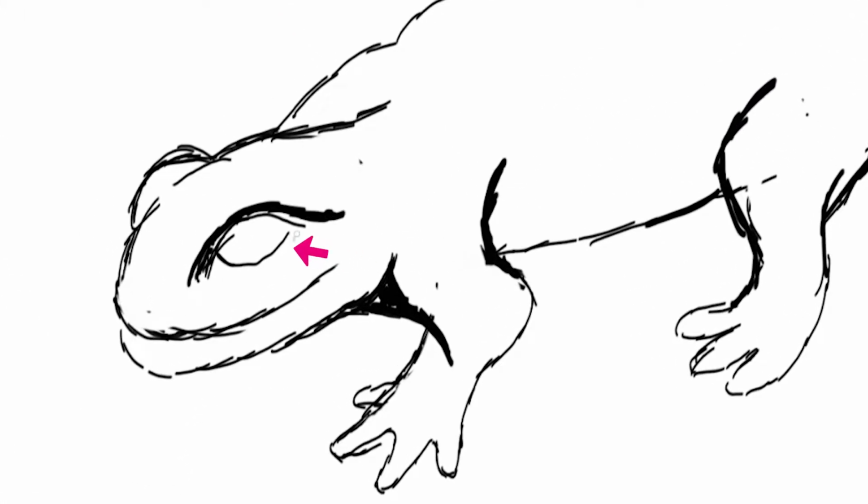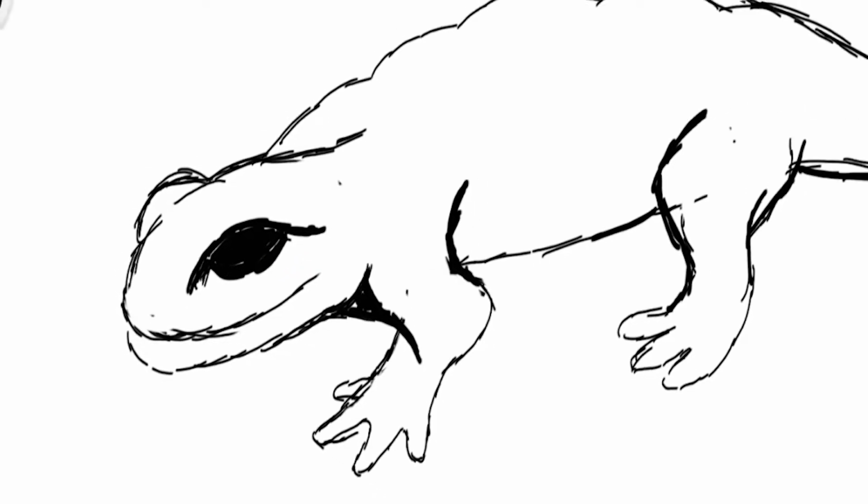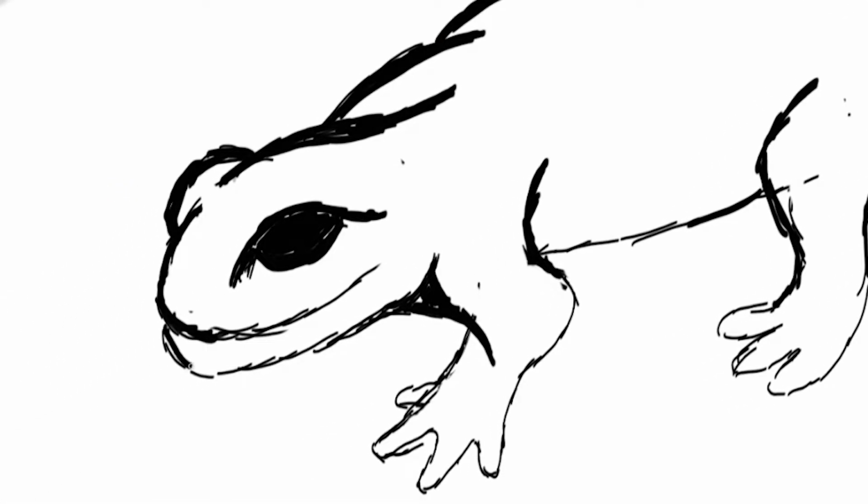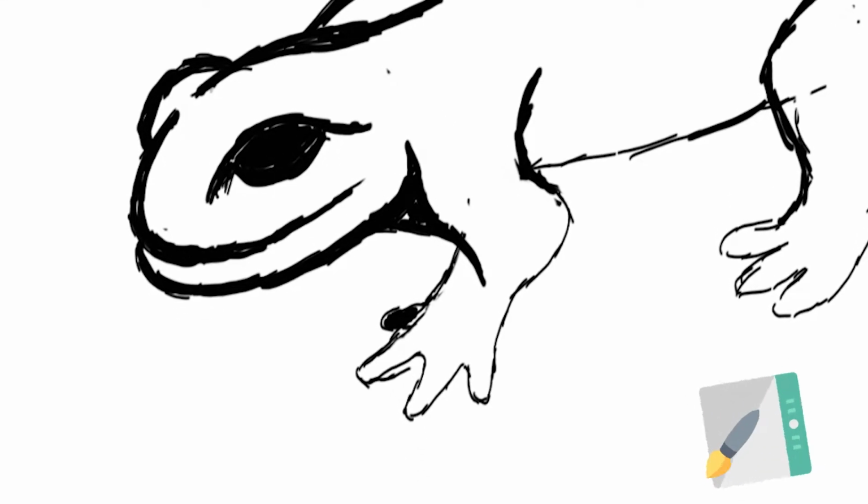So now I can go ahead and fill the eye socket with black color and also make the outline of this sketch thicker by drawing big strokes over it. I will do that on all areas that I think is needed for now, and then I will proceed to making the legs more detailed.